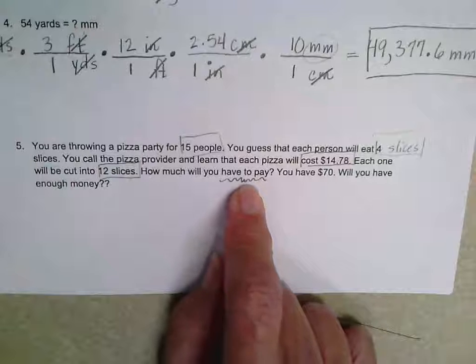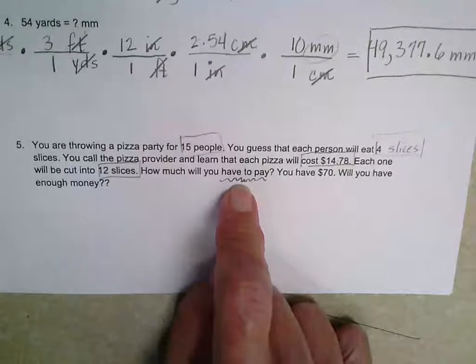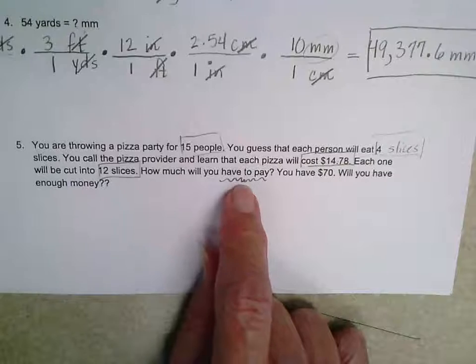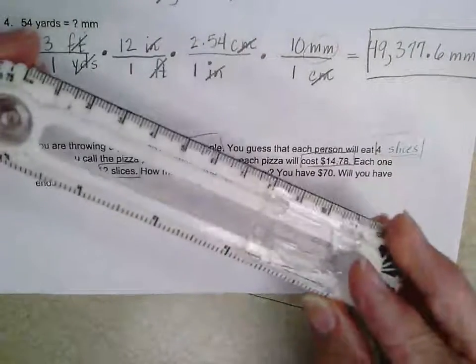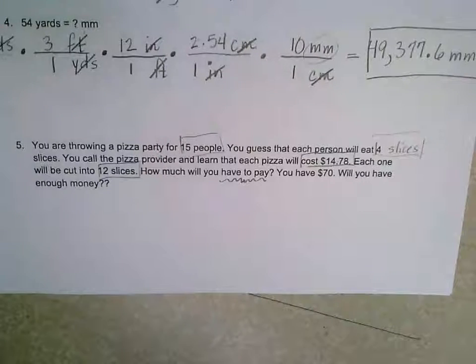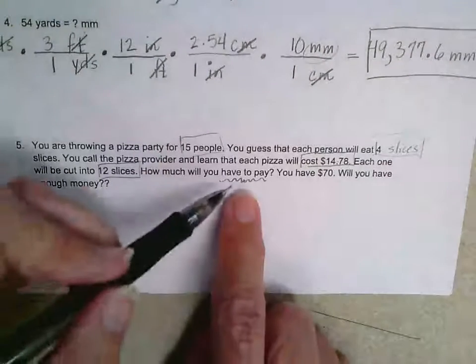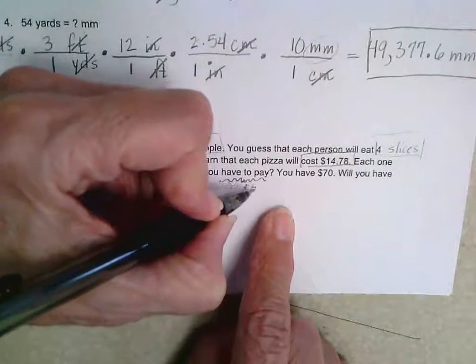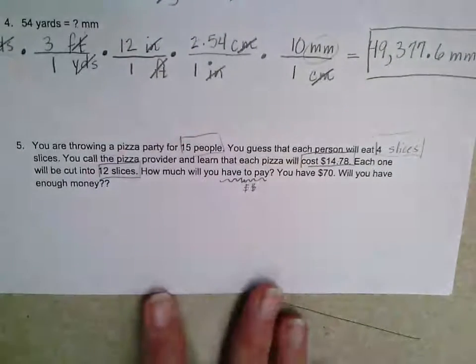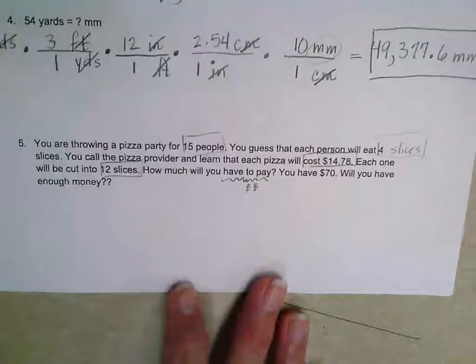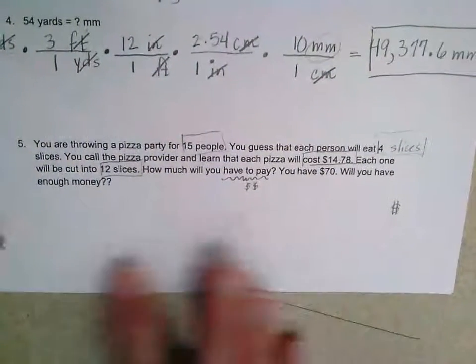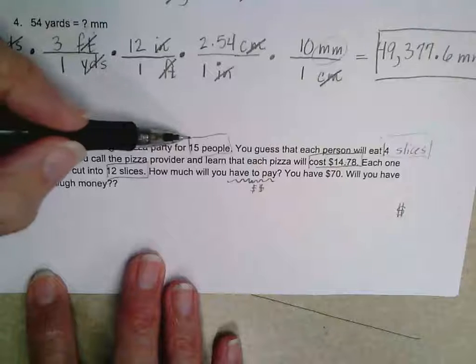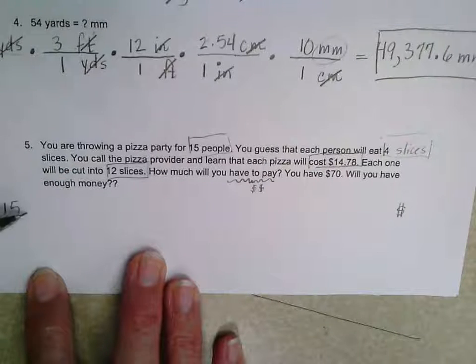When I think about the unit that I need to end up with, this unit is actually not going to be something that I pick up and measure with. It's not going to be a gallon. It's not going to be inches or centimeters. It's not going to be time, but it's going to be money. Money is a unit of measure. So at my very end, I want to have dollars, but I'm starting out with people. So I'm going to start out with my 15 people.